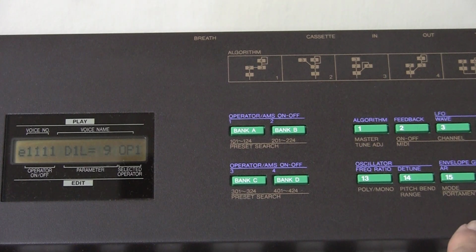Now we can extend the decay by pressing the D1R and pulling that down. Now we have to once again pull that down a little way before we begin to hear. But once we reach about 16 or 15, we begin to hear a difference. We'll just pull it down to 13 so that you can hear it attack and decay and sustain.